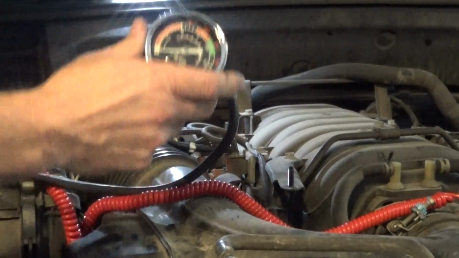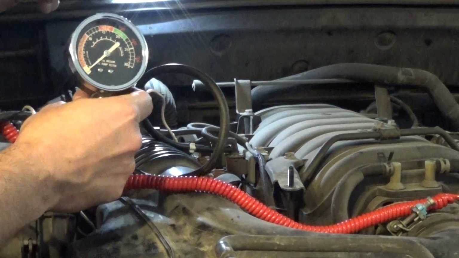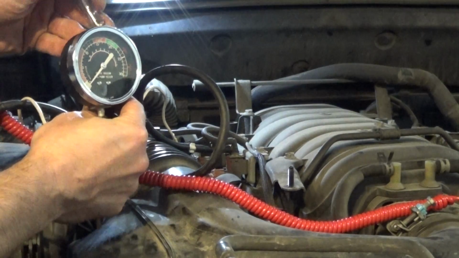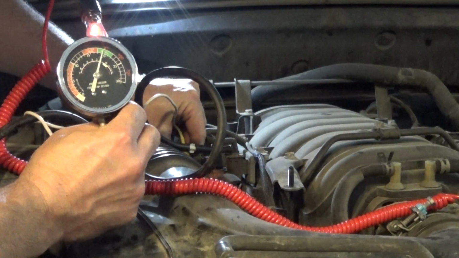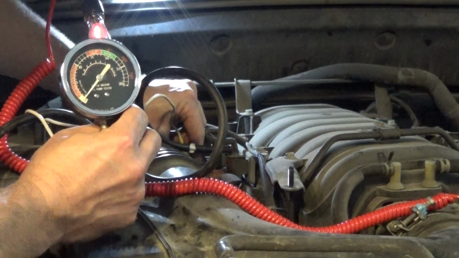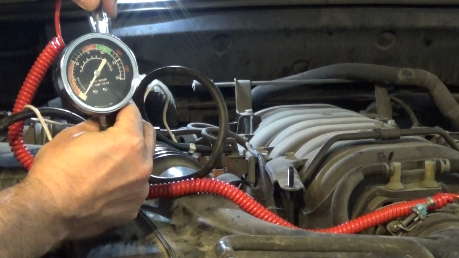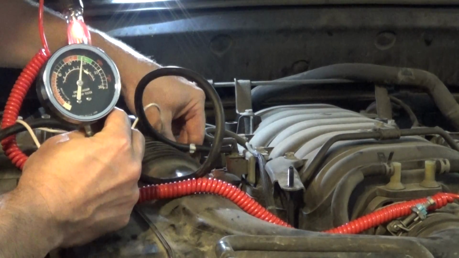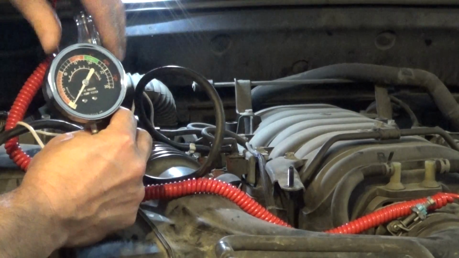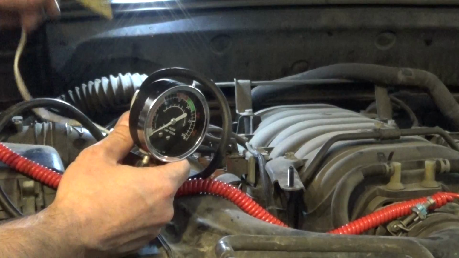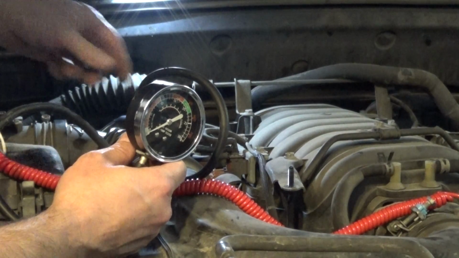Now I'm going to energize my solenoid by providing a ground, and I should see a steady vacuum there. There you go. Okay, so this one is good. And then the same on the second solenoid.